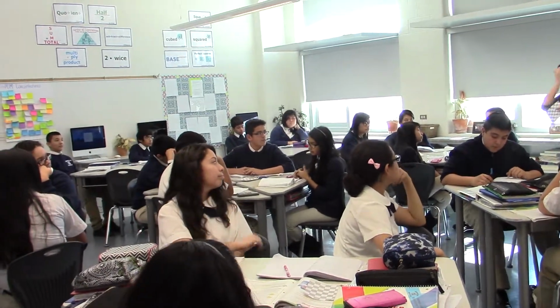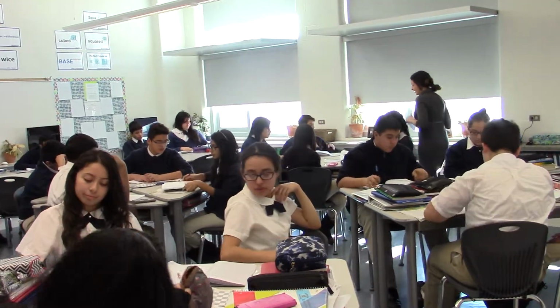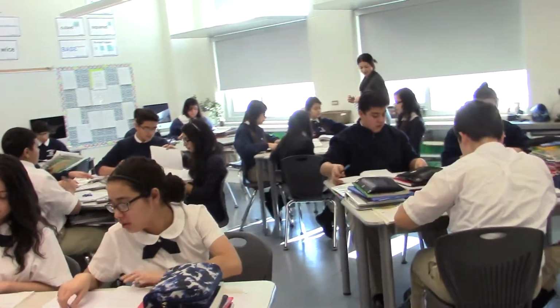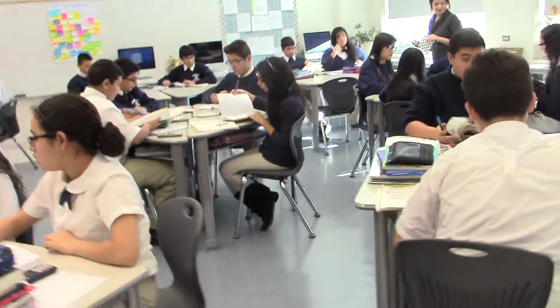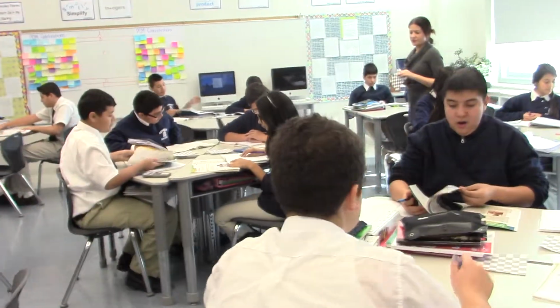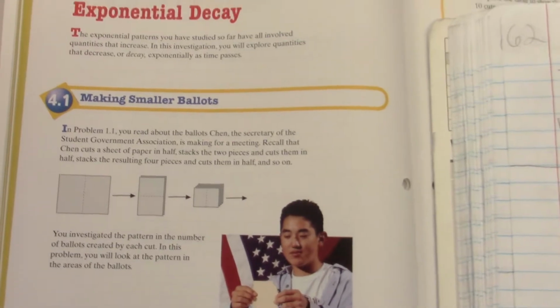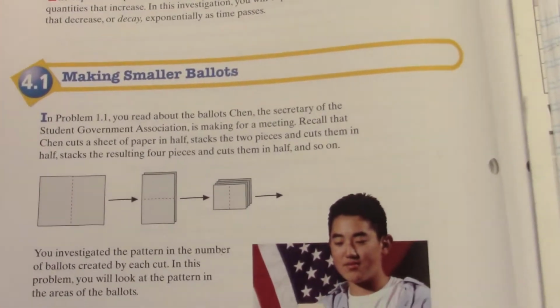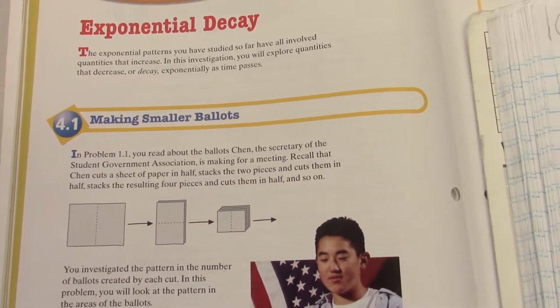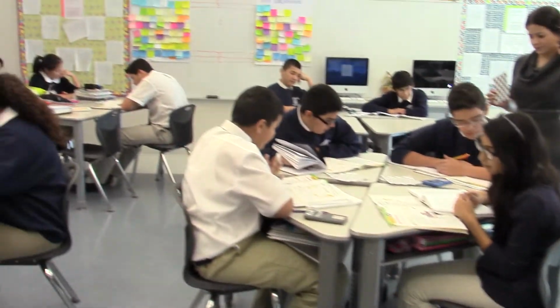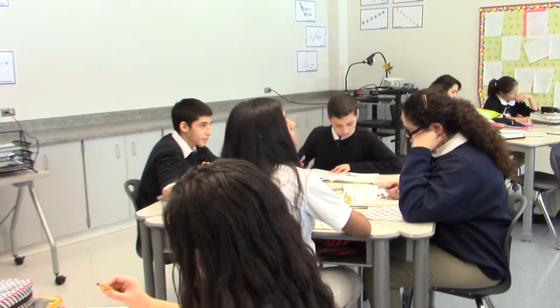Here's what I want you to do. Look at page 48 in your book. Looking for a volunteer to read the top of page 48. Thank you. The exponential patterns we have studied so far have ongoing quantities that increase. In this investigation, we will explore quantities that decrease or decay exponentially as time passes. Excellent.